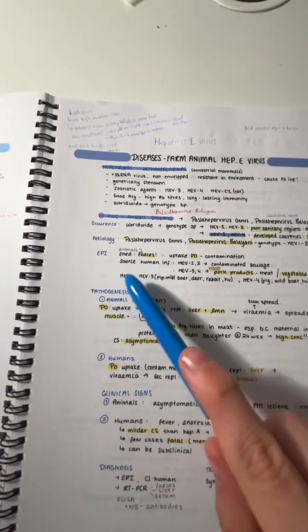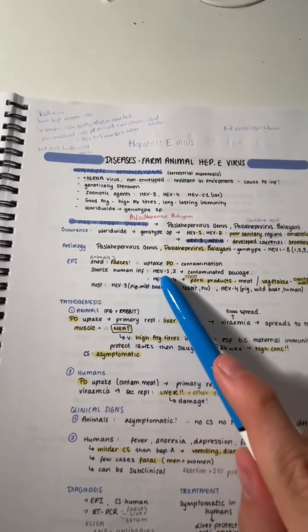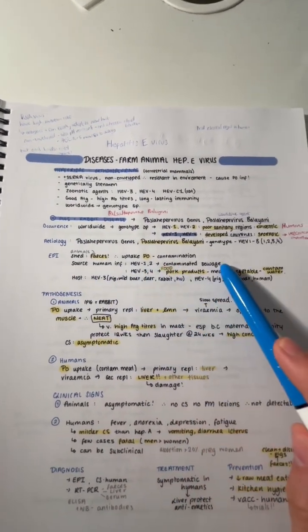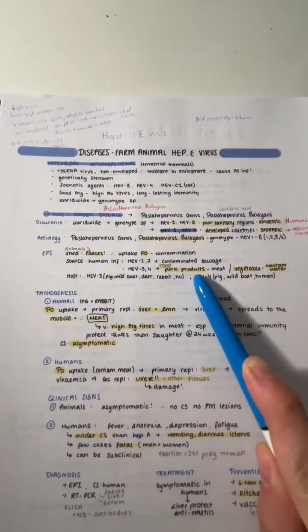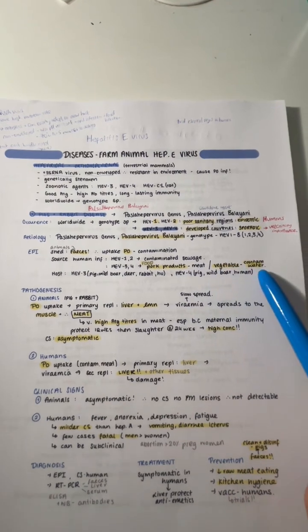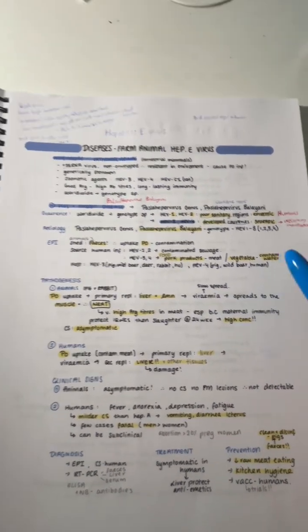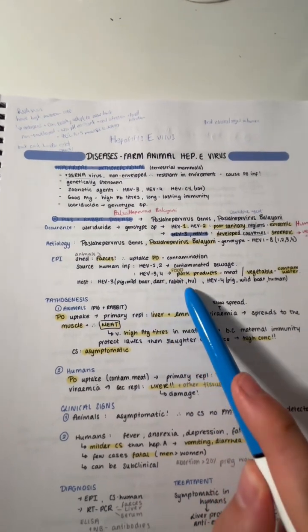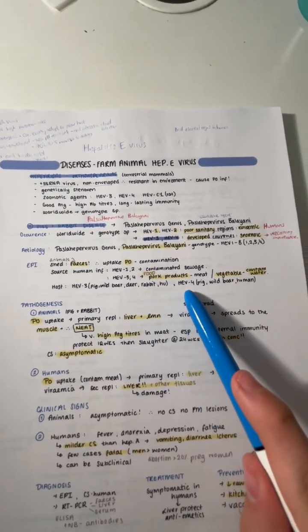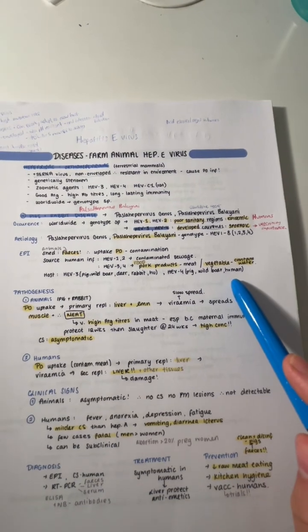So for the sources of human infection, in hepatitis E virus 1 and 2, it's through contaminated sewage. And in hepatitis E virus 3 and 4, it's from pork products and vegetables through contaminated water. The host for hepatitis E virus 3 are pigs, wild boar, deer, rabbits, and humans. And the host for hepatitis E virus 4 are pigs, wild boar, and humans.